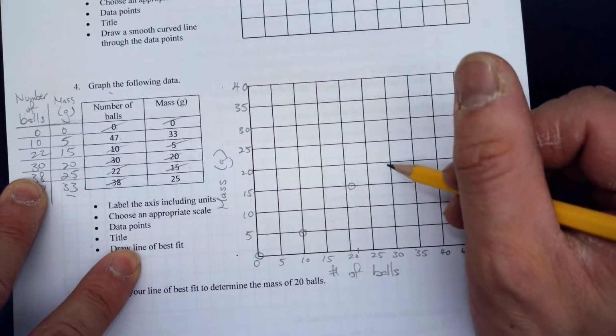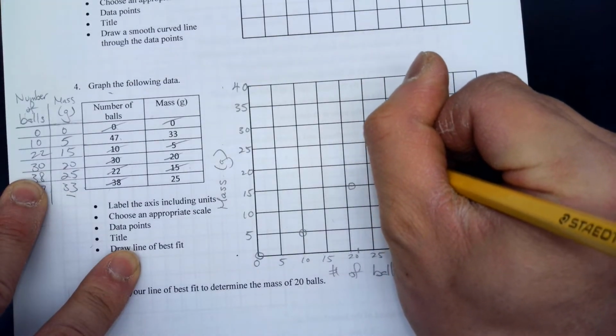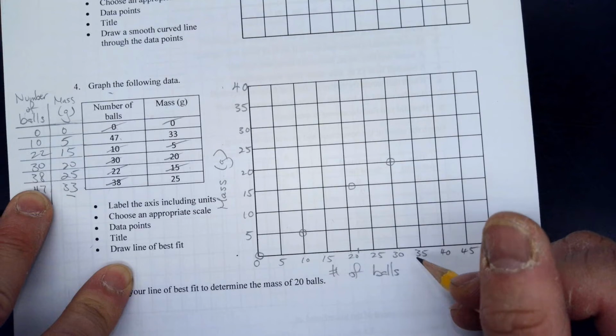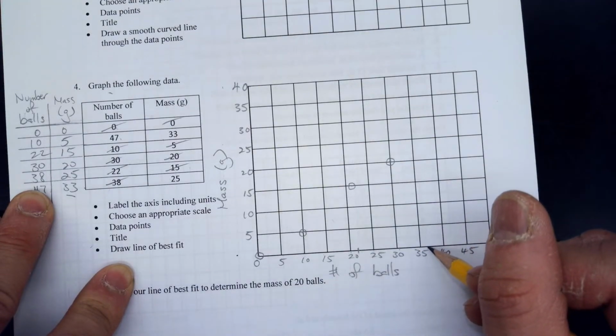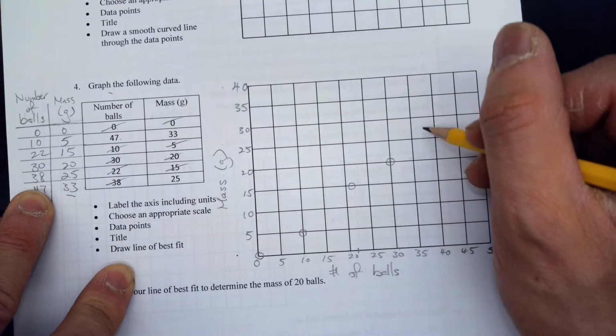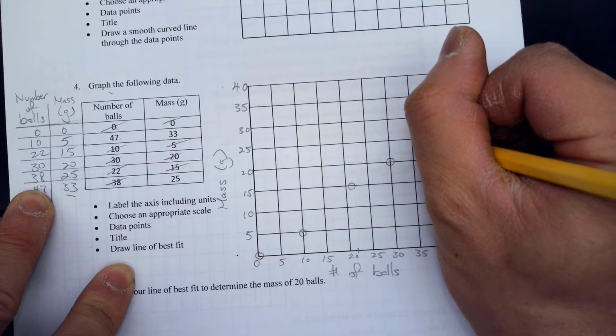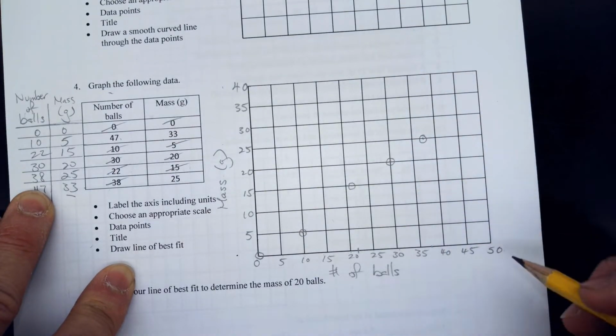30. 30 goes with 20. Okay, this is nice at the corner. That's fine. 38. 38 is about here between 35 and 40, so it's kind of right in the middle here. And then you go up to 25. All right.